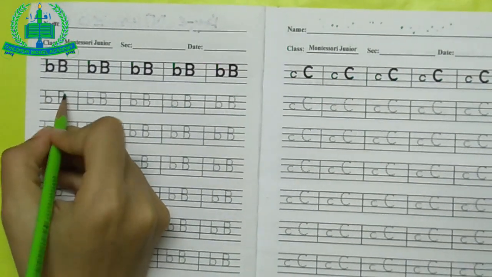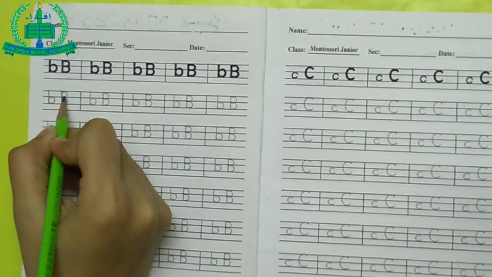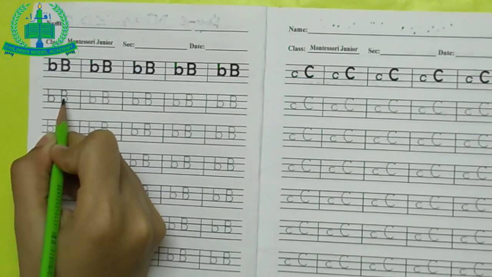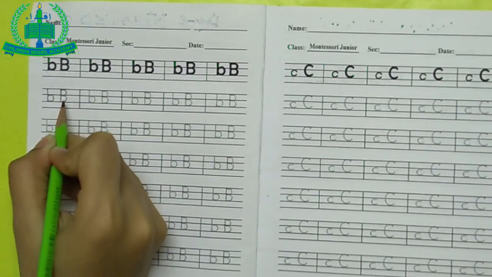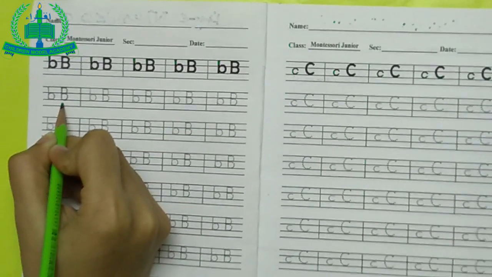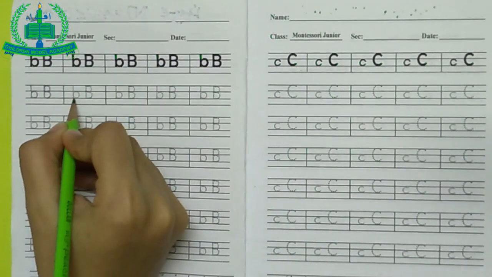Make a small curve between first and second line and make another curve between second and third line. Capital B. Let's do it again.